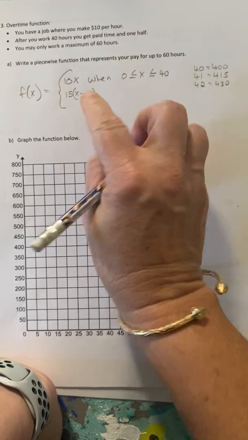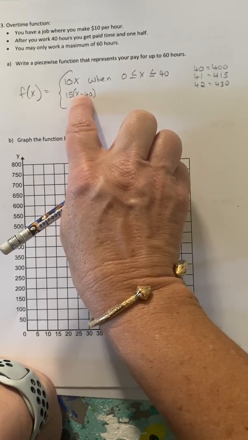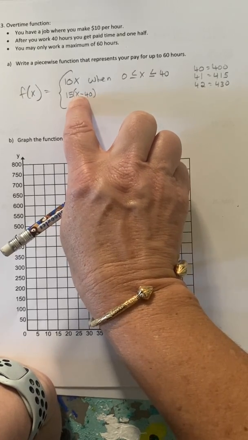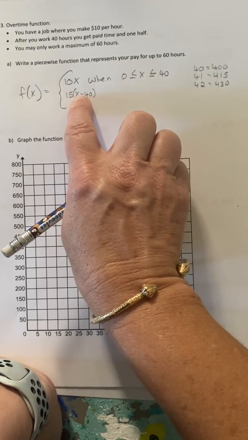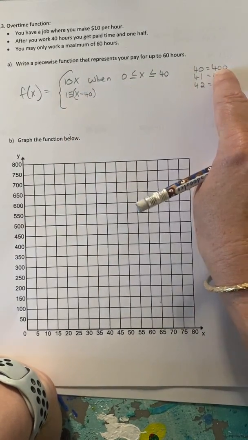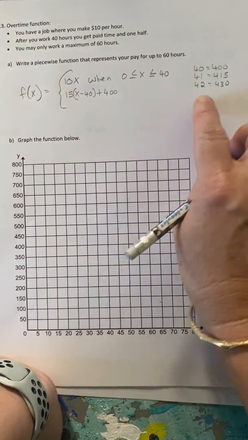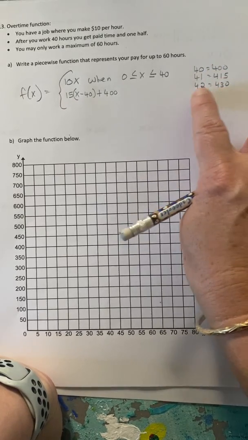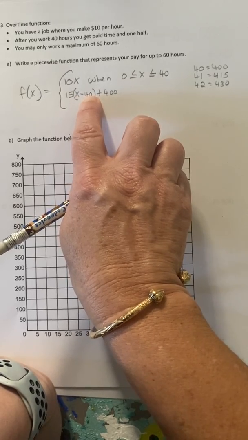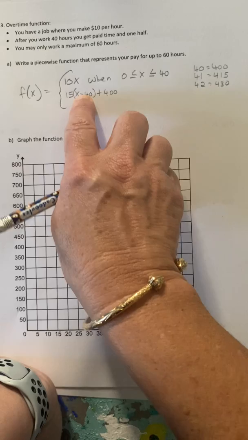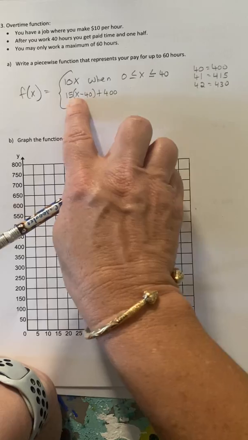So let me show you what I mean. If I worked for 40 hours, I would subtract the 40 hours and I wouldn't be getting this $15 extra at all. But if I worked for 41 hours, I'm only getting one set of $15 extra, okay? But I still have the $400 that I got paid. So I have to add the $400. Now this seems a little shaky, so let's see if we're right. We know these are the right answers. If I said 42 minus 40, that is 2. 2 times 15 is 30. 30 plus 400 is 430. Okay, looks like we're in good shape.